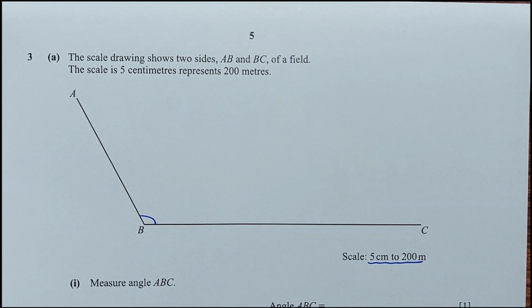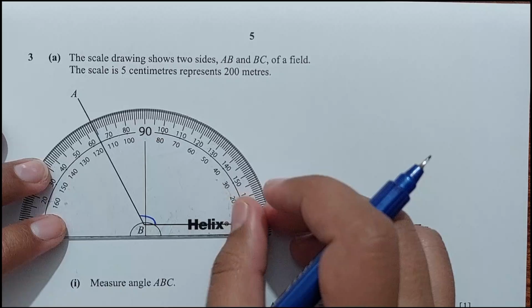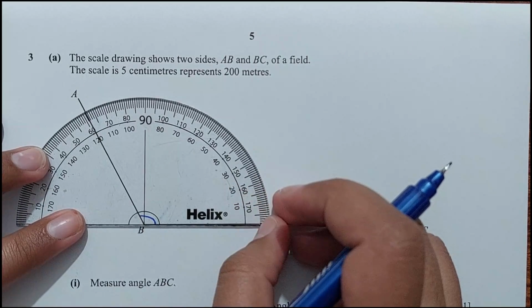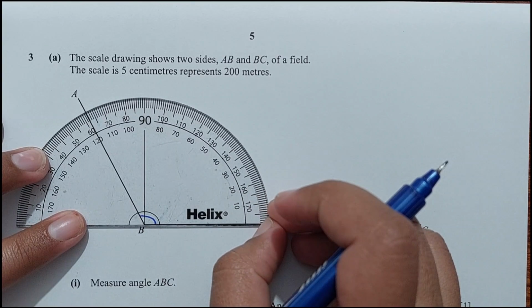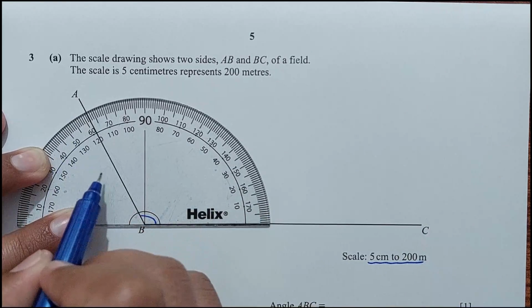measurement, let me use a protractor to measure the angle ABC. Okay, let me measure this angle. Right.